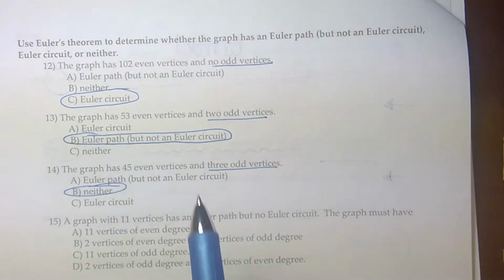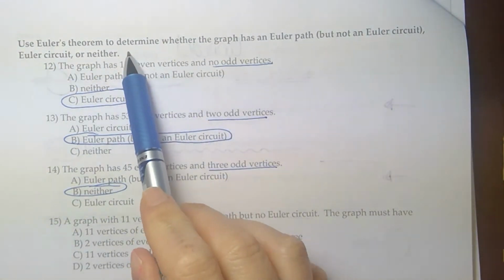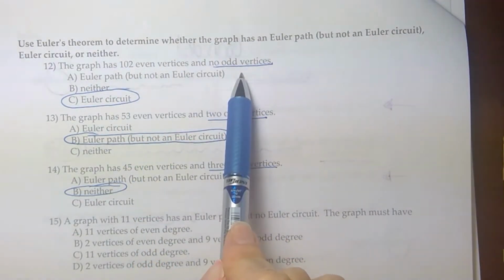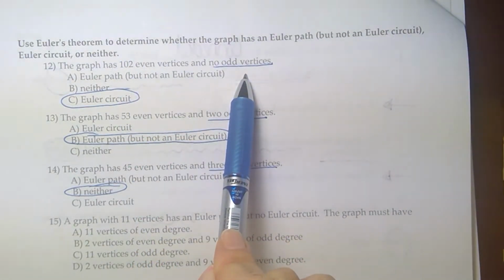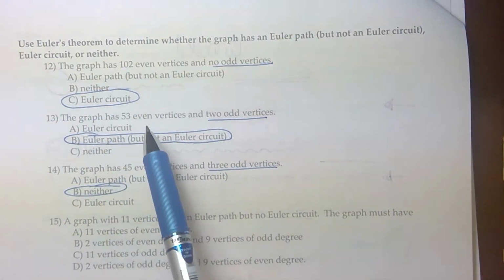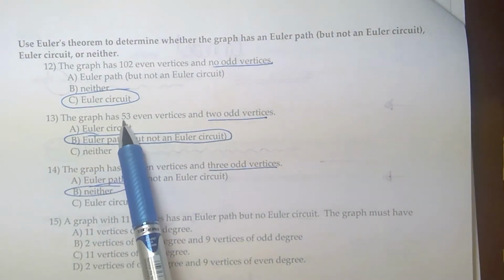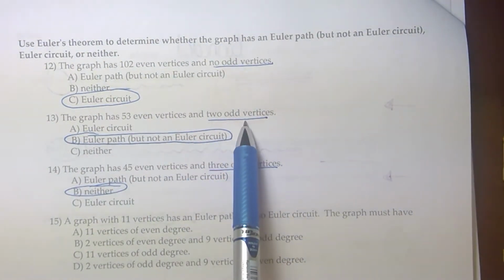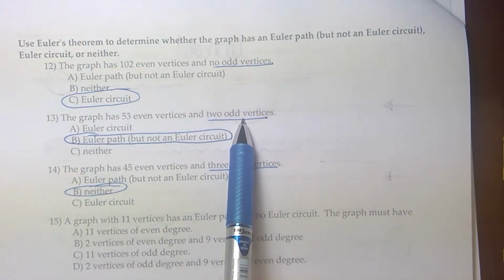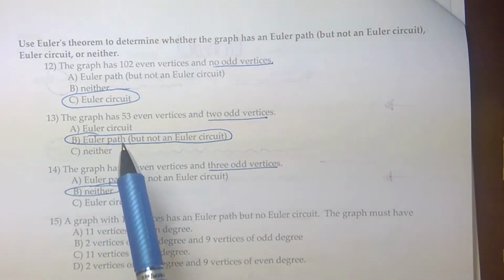For number 12, it states that I have 102 even vertices and no odd vertices. This doesn't matter. This is what's important. According to Euler's theorem, if there are no odd vertices, I have an Euler circuit. Number 13 says I have 53 even vertices and 2 odd vertices. Again, this number doesn't matter. This number does. 2 odd vertices mean that I have an Euler path, but not a circuit.